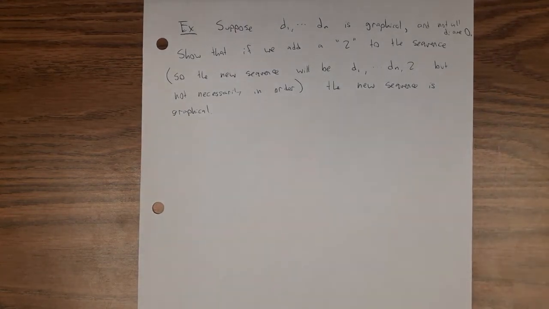Now I just wanted to do another one that's like an abstract question about graphical sequences, just because I think there are some common misunderstandings about these. People are pretty good at the specific sequences. If I give you a specific sequence, with specific numbers, you can tell me whether it's graphical or not. You did very well at that part.